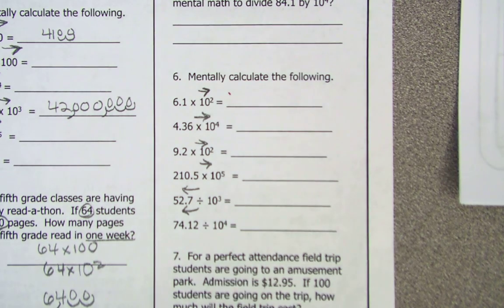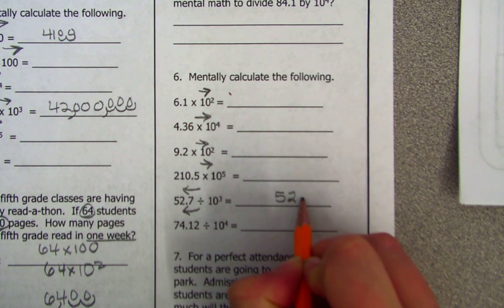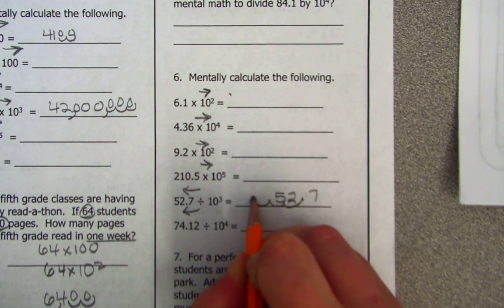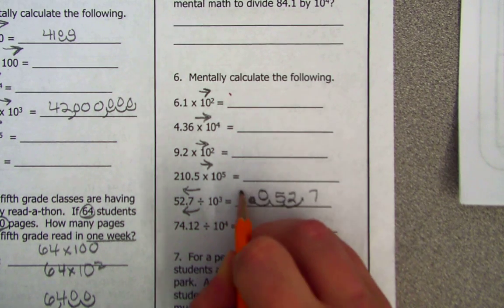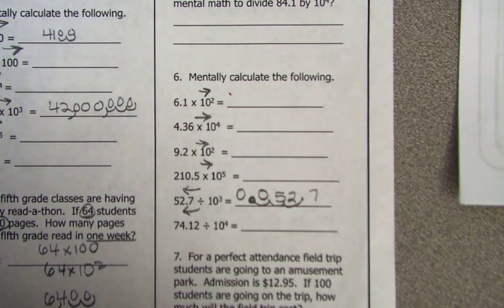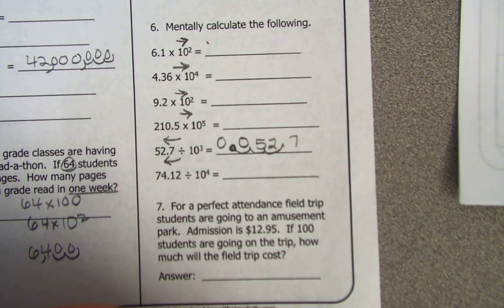You are starting with the decimal. You always start with the decimal. So I'm going to look at this division problem here, 52.7, and I'm dividing it 3 places. 1, 2, 3. My decimal now goes there, and I get 0.0527. My expectation is that you finish the rest of these knowing how to do this now.